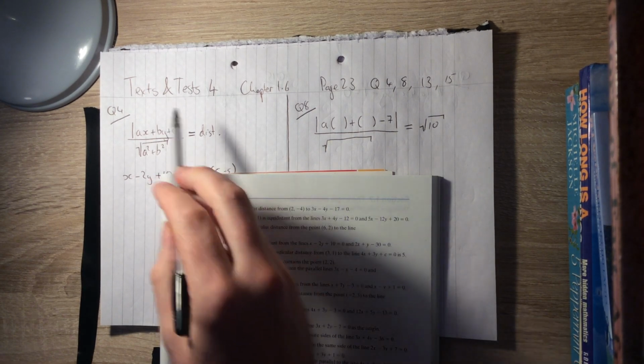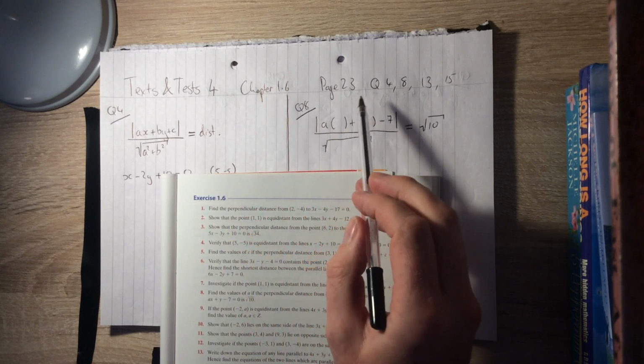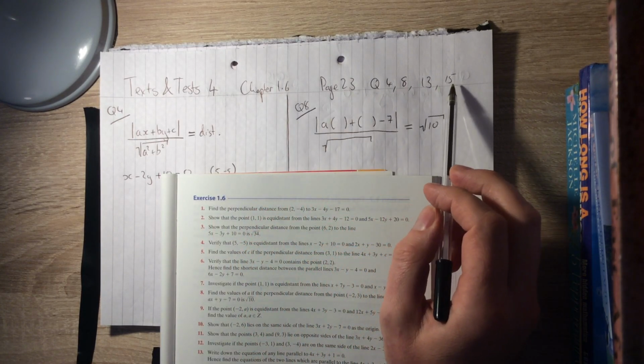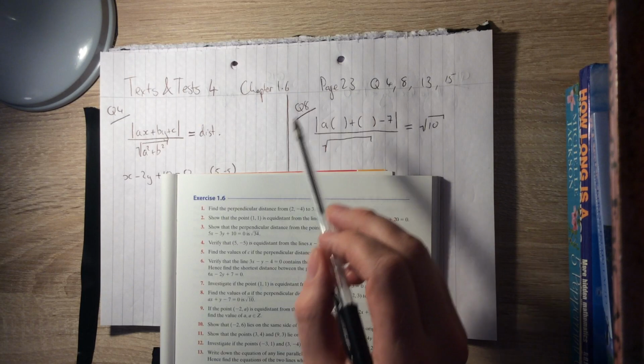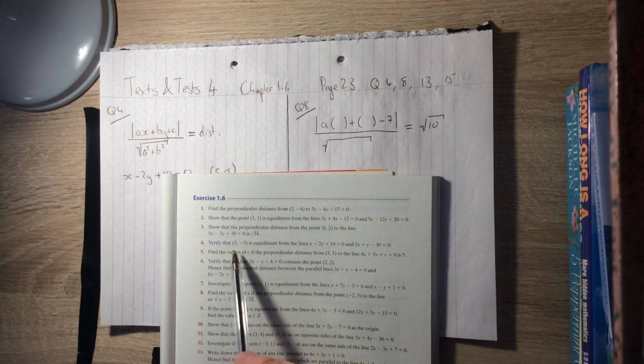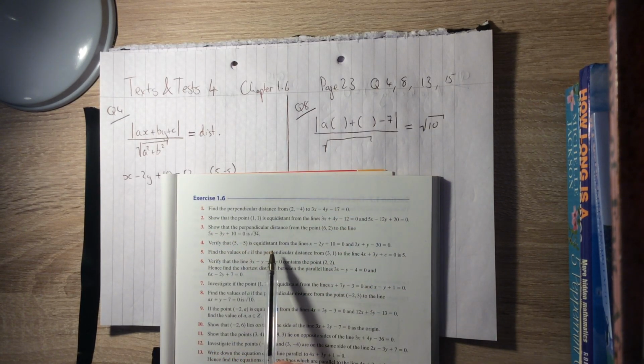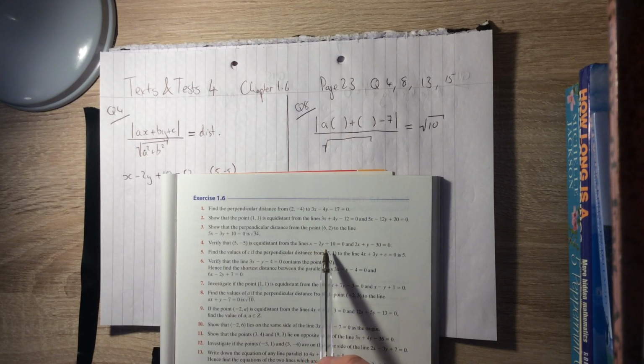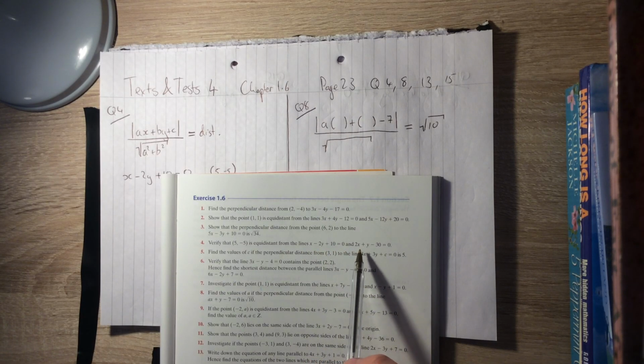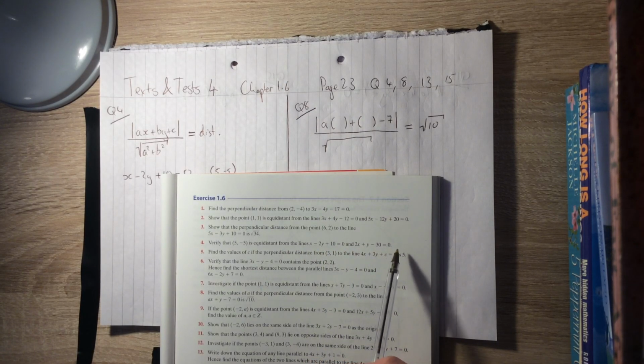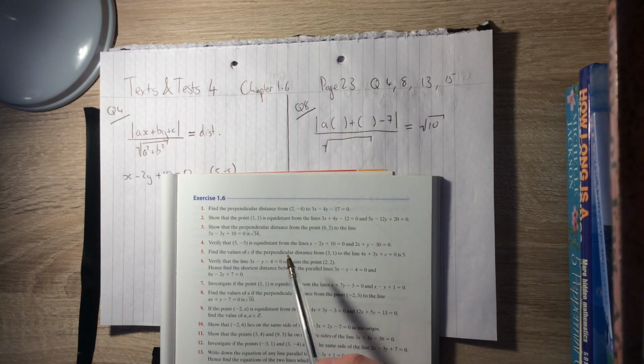We're looking at text and test 4, chapter 1.6, page 23, questions 4, 8, 13, and 15. I'm going to start off here with question 4. Verify that 5, minus 5 is equidistant from the line x minus 2y plus 10 equals 0 and 2x plus y minus 30 equals 0. Equidistant means the same distance from.